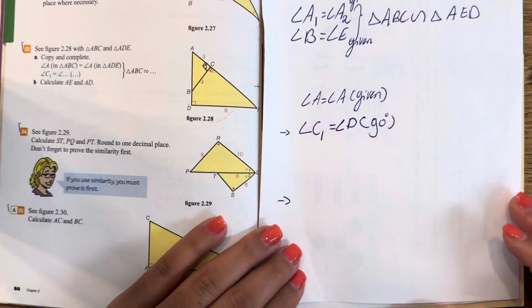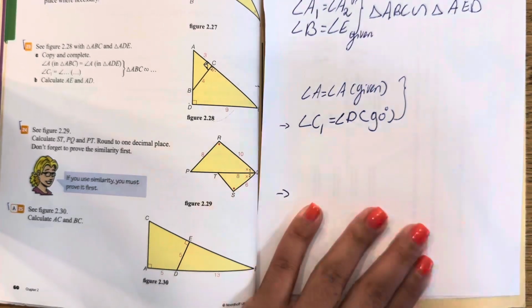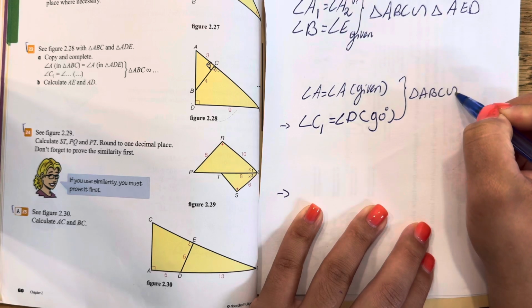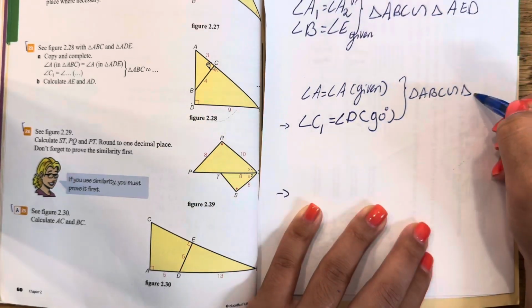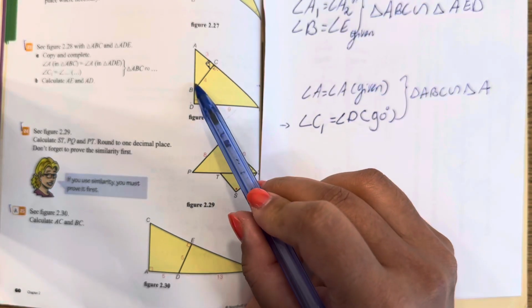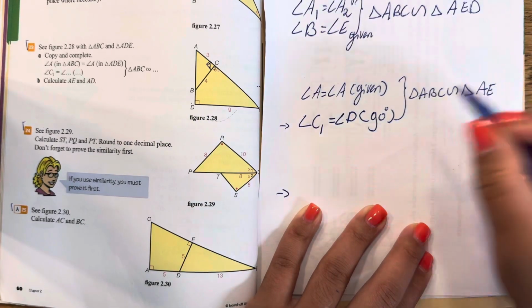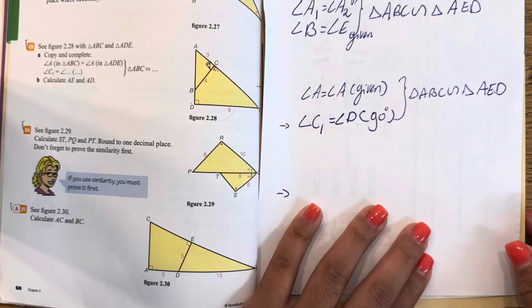So let's go on. I write down the similarity for this triangle, and we get triangle ABC is similar to triangle A, now B we didn't write down, so E, and then C is the same as D, so AED.